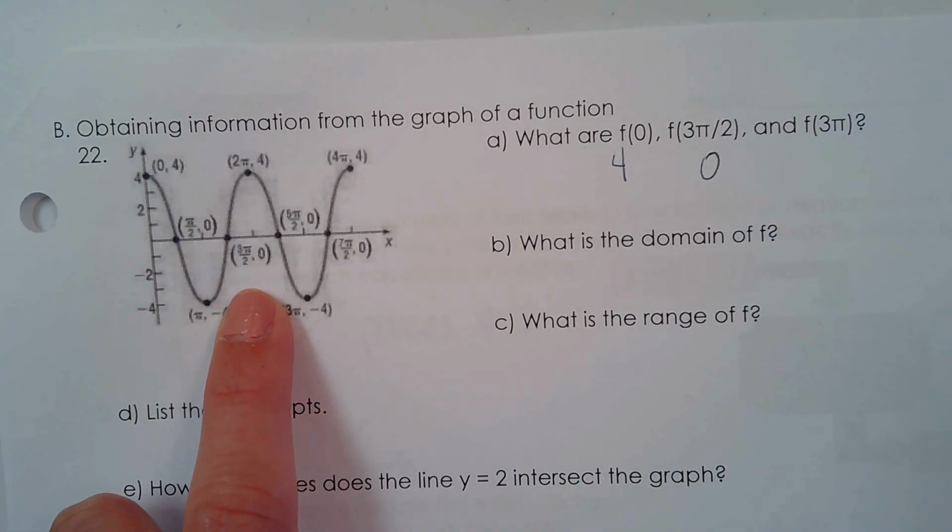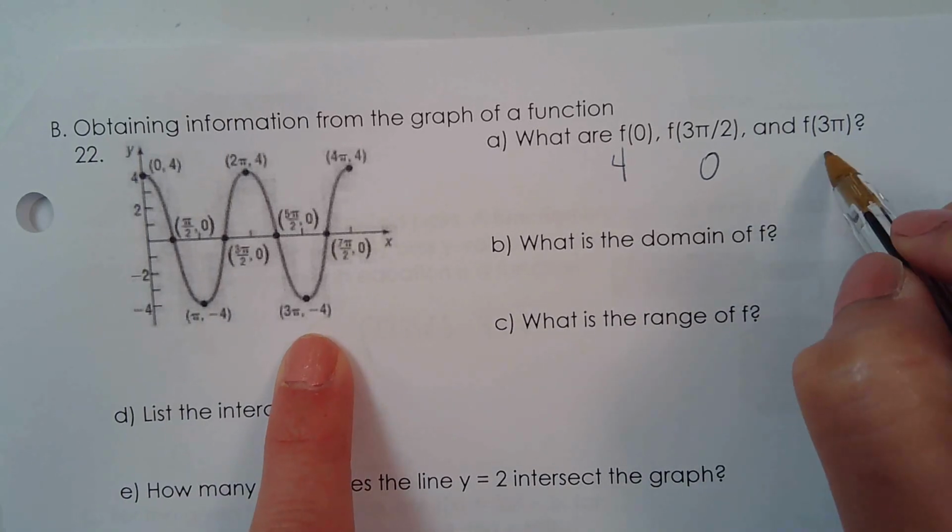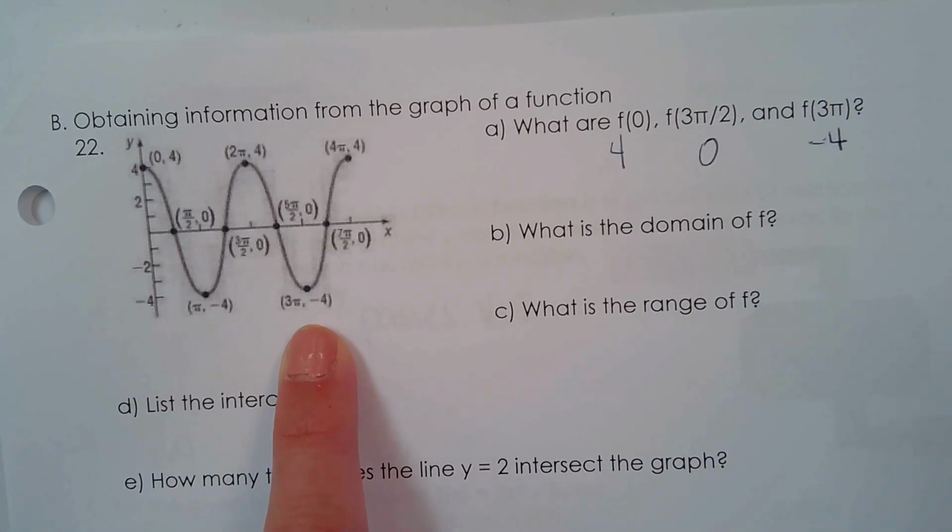And then what about 3 pi? Where even is 3 pi? Negative 4. Are we okay with that? Pulling that information from the graph? Do we have any questions?